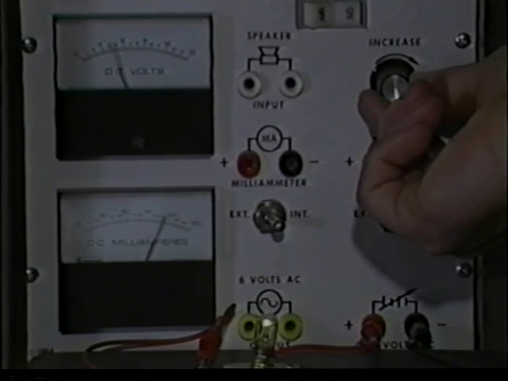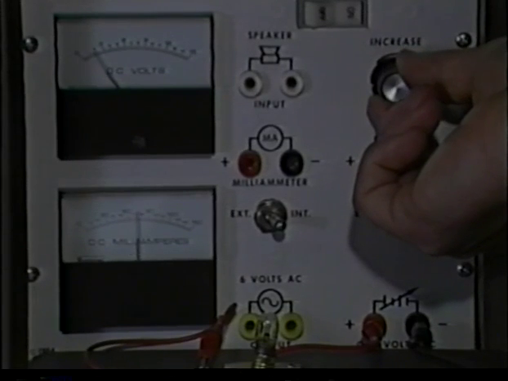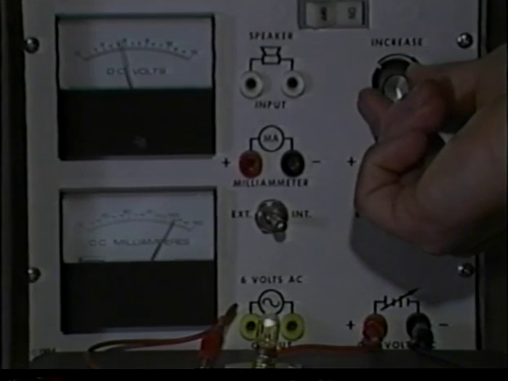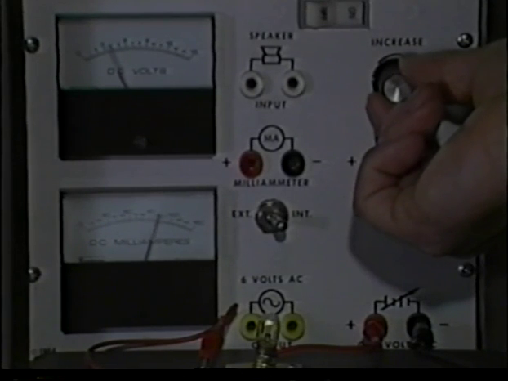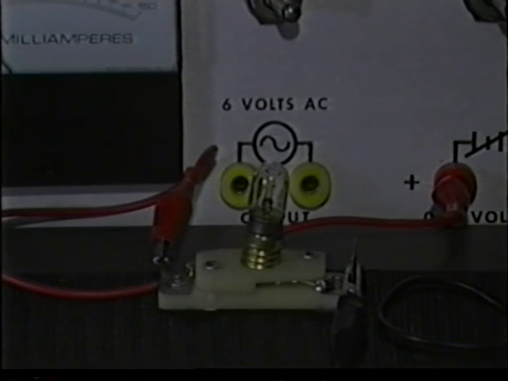As you can see, as we turn the voltage or electrical pressure higher, more current flows through the circuit and the light bulb glows more brightly. As we adjust voltage level down, less current flows through the circuit and the bulb dims. This demonstrates that voltage, current, and resistance all affect each other.